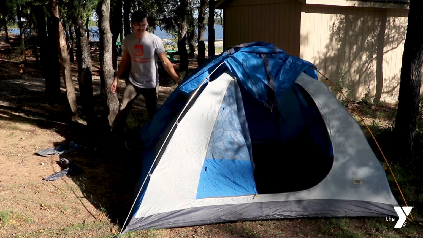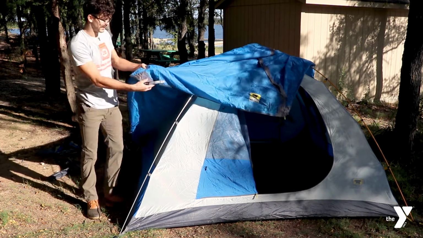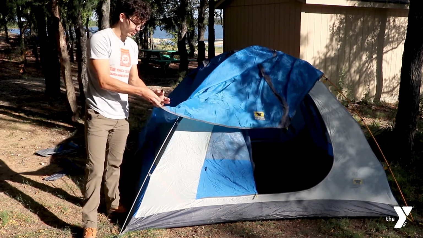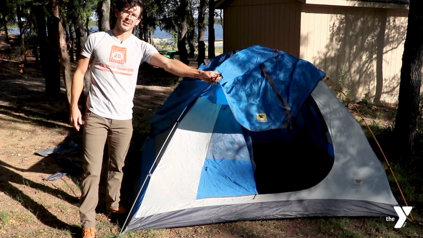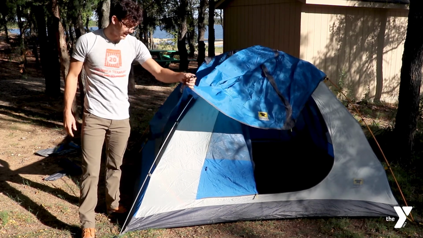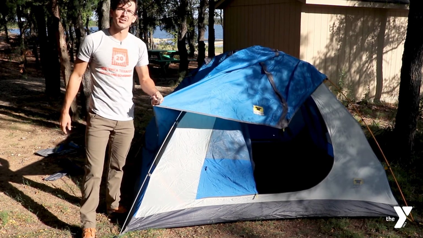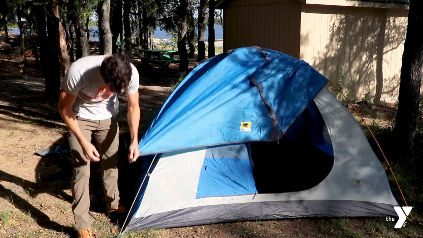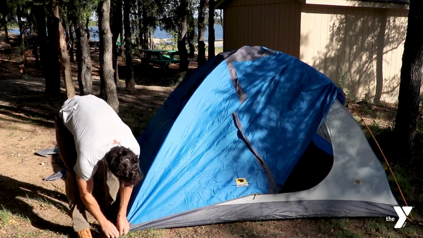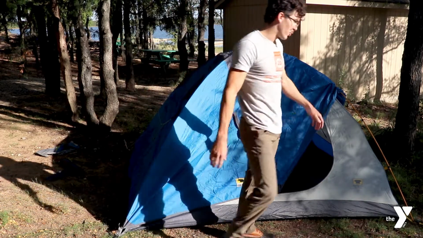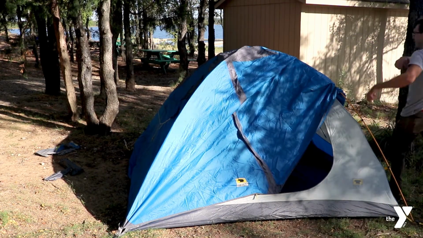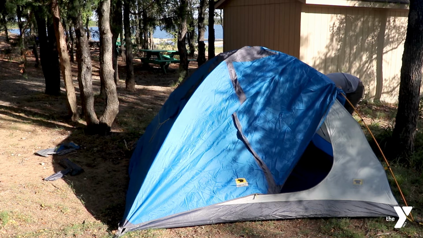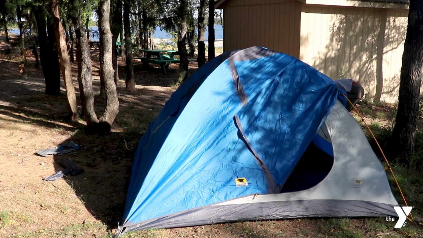Okay, now with this tent, some are a little bit different, but this one has just regular old snaps on the corner, and the snaps will snap to each corner. Again, this one's color coded, so gray is going to go to gray, yellow is going to go to yellow. Sometimes it's helpful to do the corner to corner thing so that it doesn't pull off on one side, but whatever works best for you.